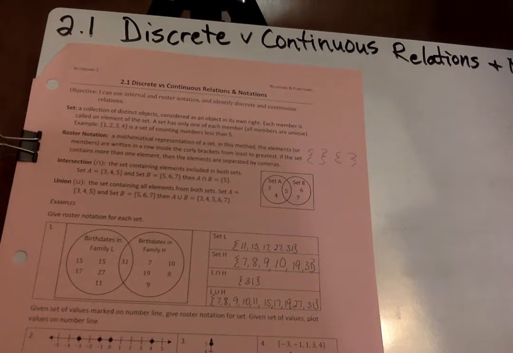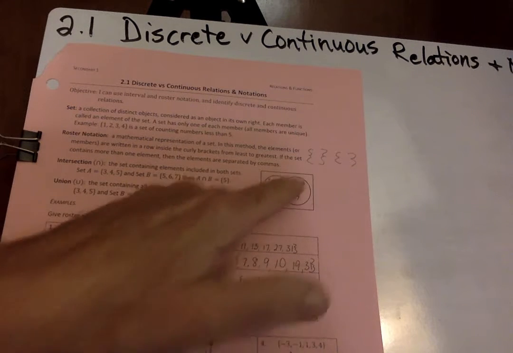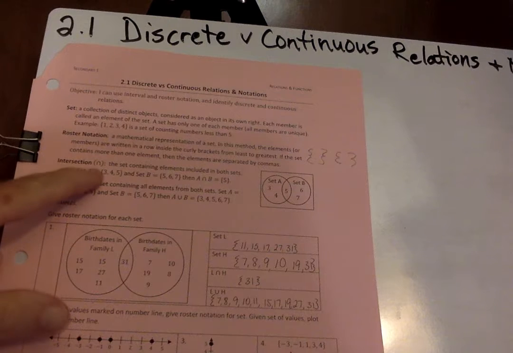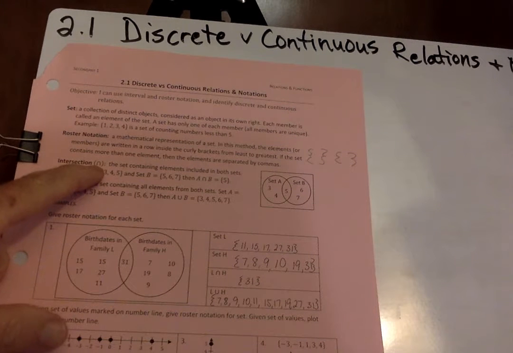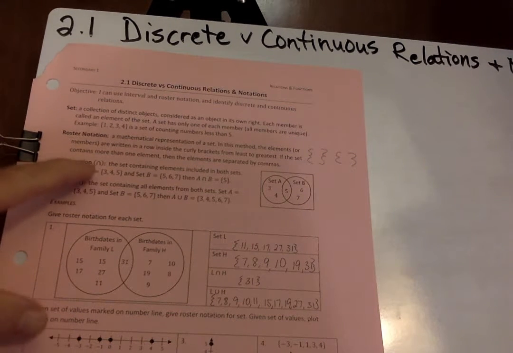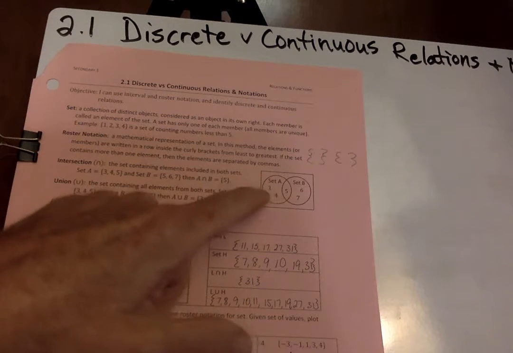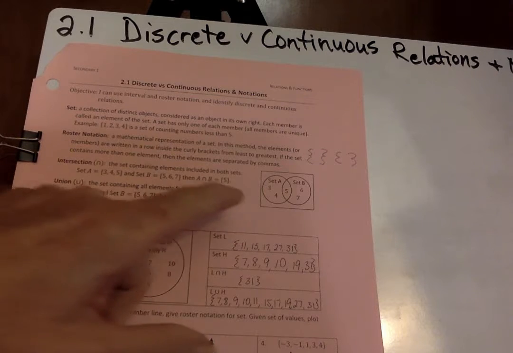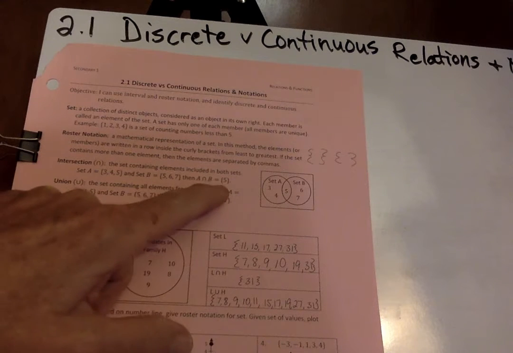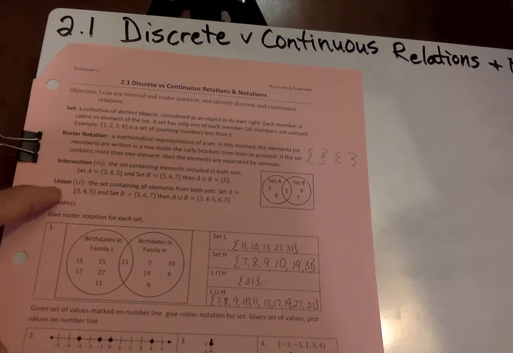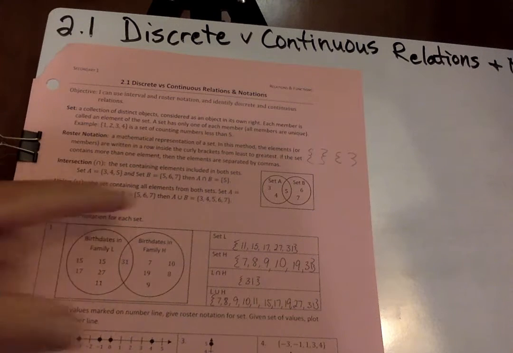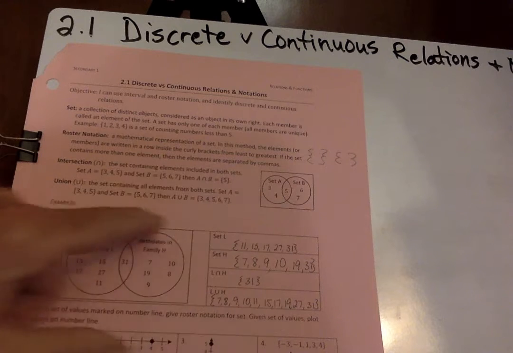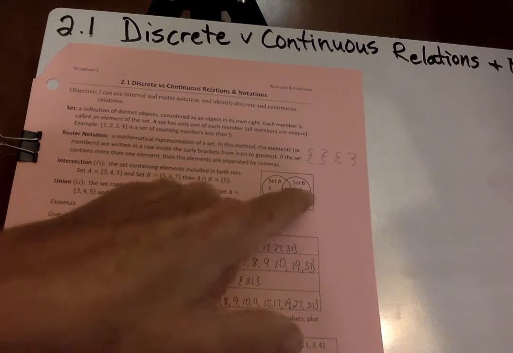Intersection is the set containing elements included in both sets. So here you have set A and B. If I take the intersection, and that notation is like an upside down U, so it looks a little bit like an N. So it's what's in common in both. Think of that N, common in both, and that would be just the 5 right there. Union is like unite. Let's unite everyone together. So the union of set A and B is just all of them, 3, 4, 5, 6, 7.